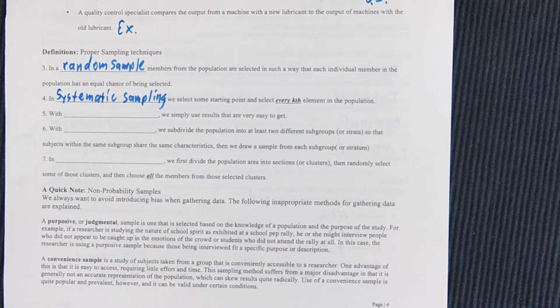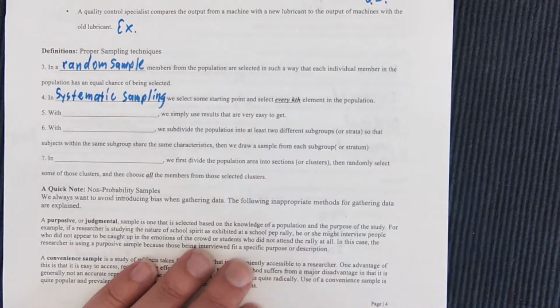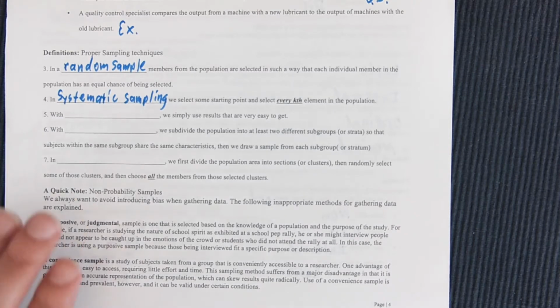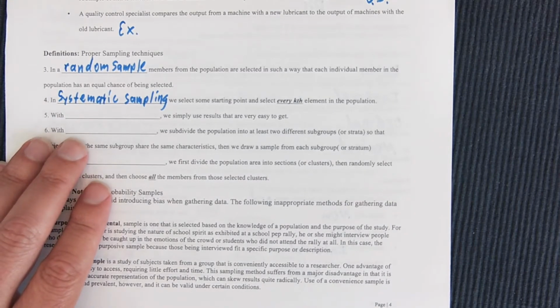So I start with the first one, 1, 2, 3, 4, 5, there's another one who's going to be part of it. 6, 7, 8, 9, 10, there's another one. So every fifth person in that case, or every kth person in that population. This can be good as well. Again, ideally it's random, but that's not always possible. So that's why we have some other ones also.